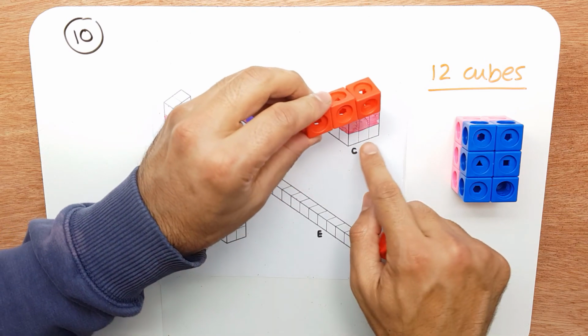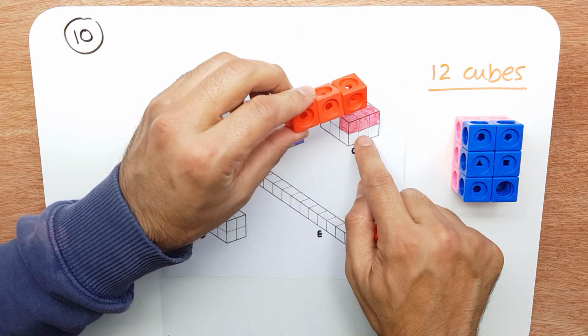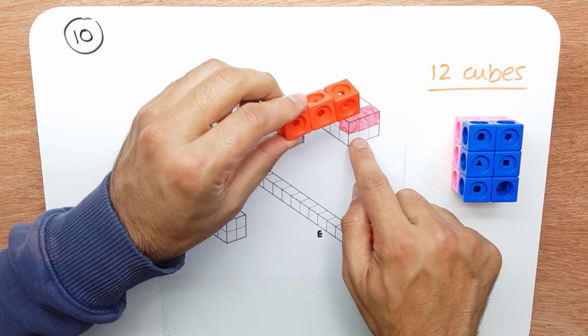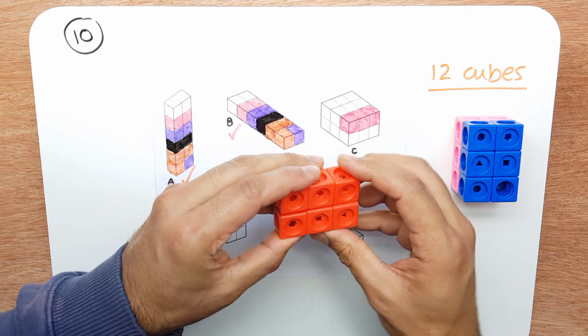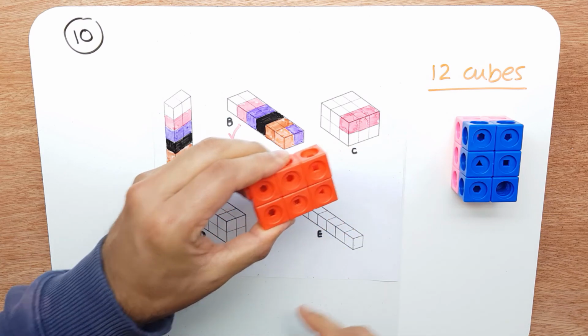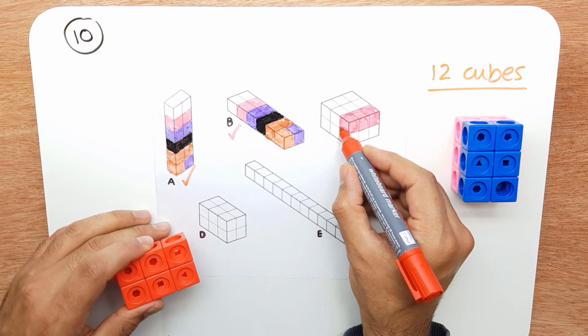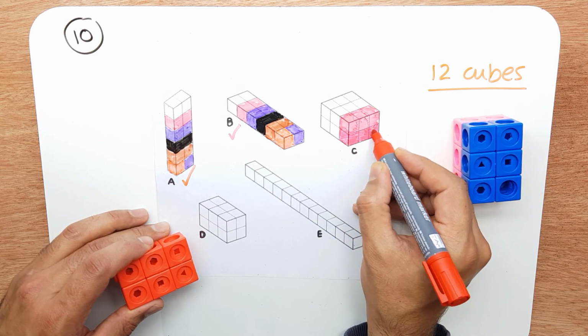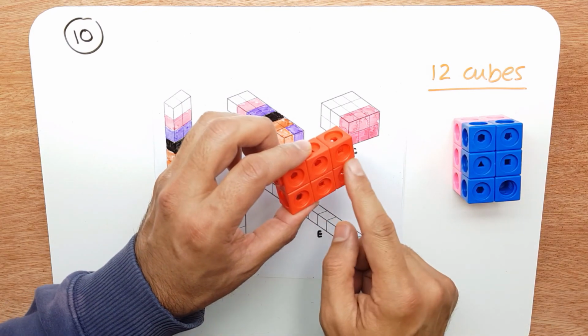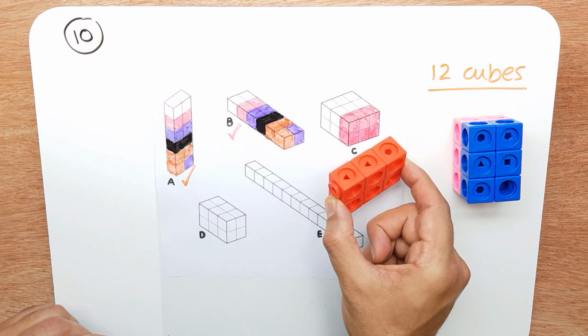So now what I'm going to do is the 3 cubes underneath, I'm going to shade red and put them underneath there. So now I have 6 red cubes on the front layer.